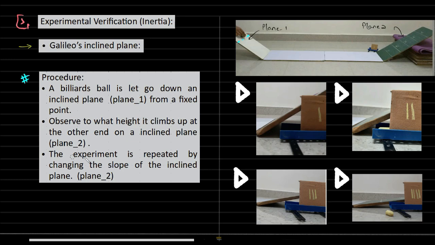Then the experiment is repeated by changing the slope of the inclined plane. That is, this is the slope. This particular angle will give the slope. To put it in simple words, we're going to reduce this angle and see what happens.